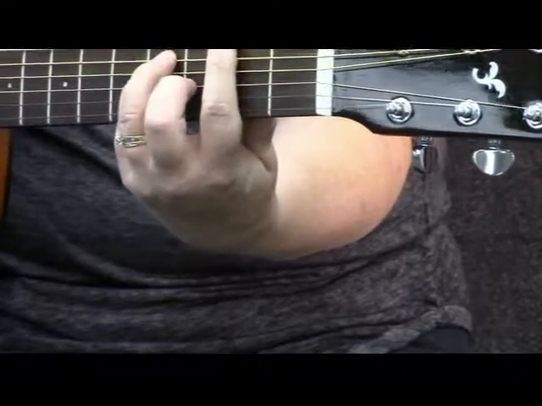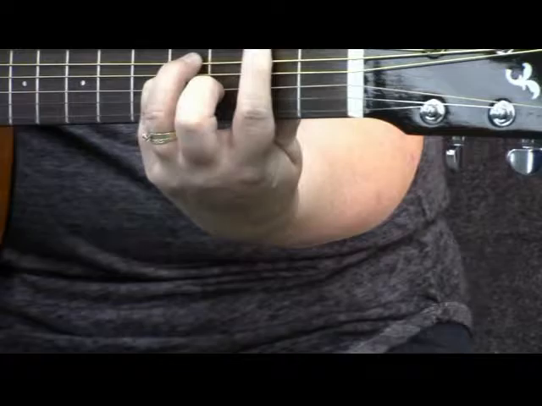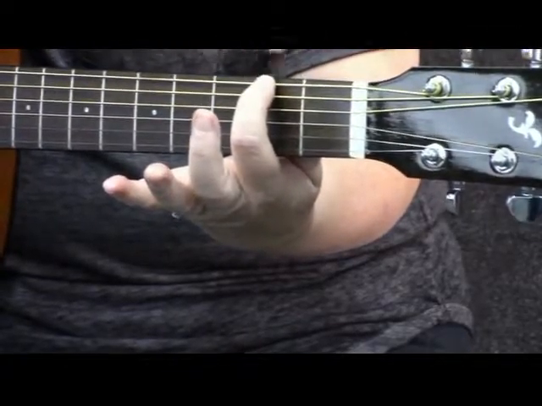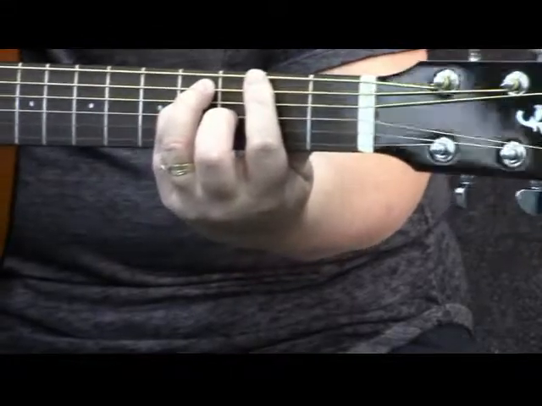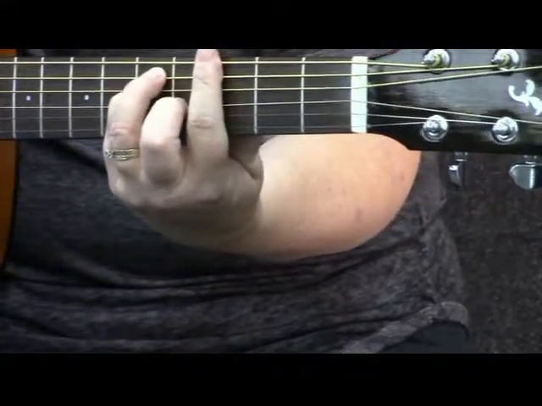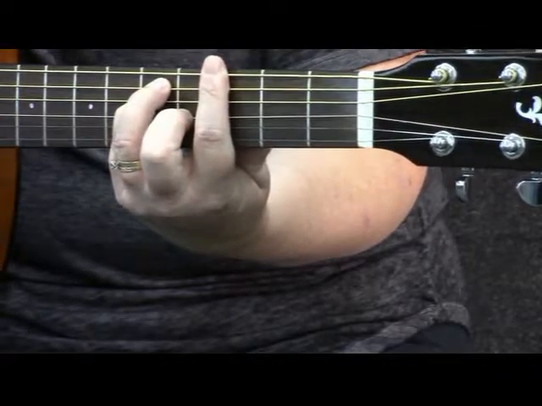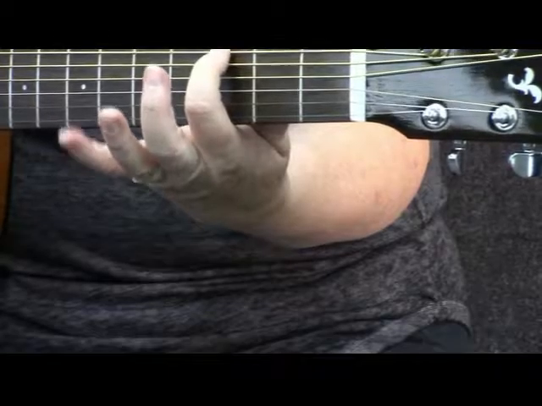If I move it here, this chord is now F sharp because that note right there is an F sharp note, and I'm making my other fingers look like an E chord. If I move it up here, it's now a G chord. I know this is a G chord because this note is G. I bar that fret, and these fingers look like an E shape.